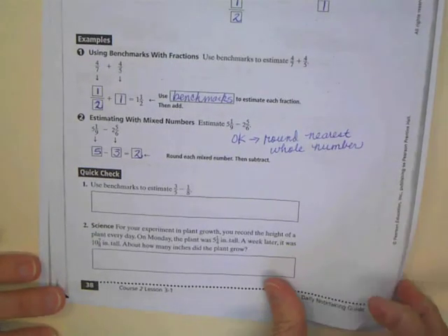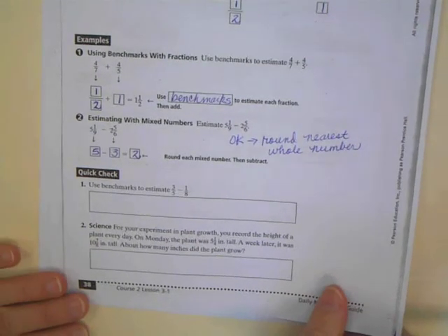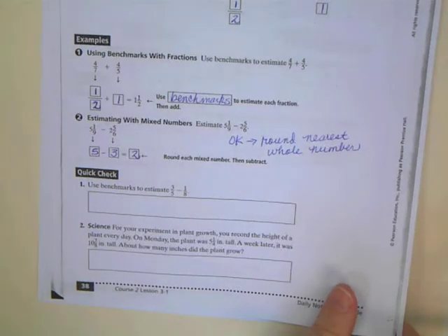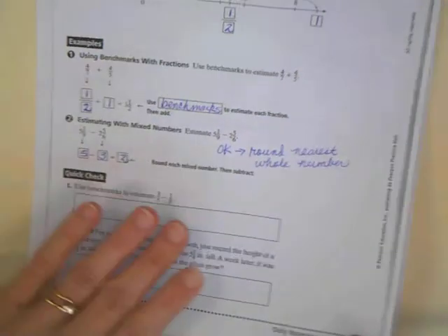Here are a couple of quick check questions. You can pause the video right now and do them, or you can come back to them and do them later. I'm going to continue on to our next example.